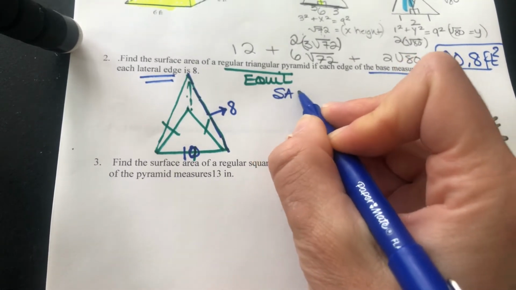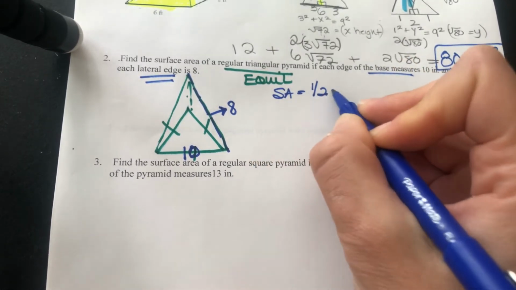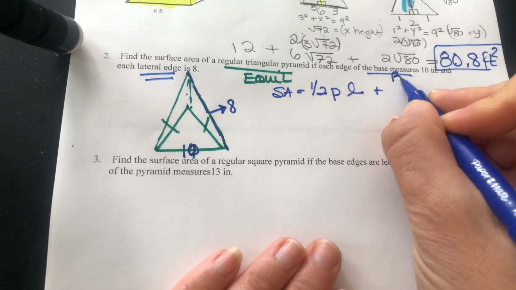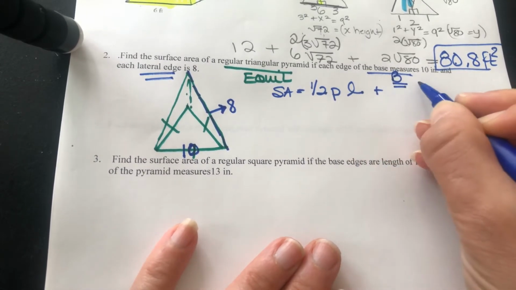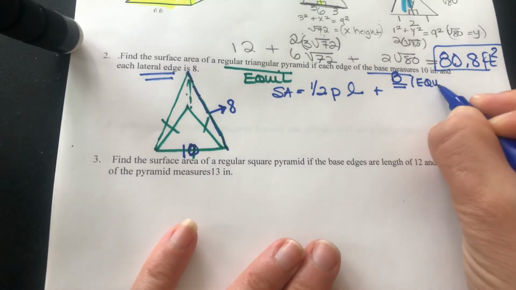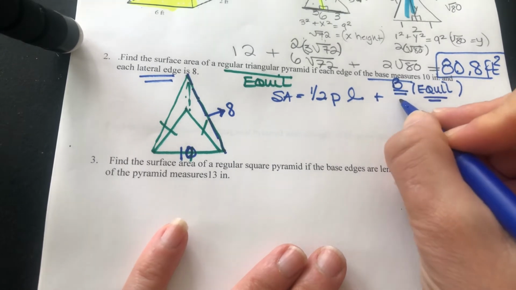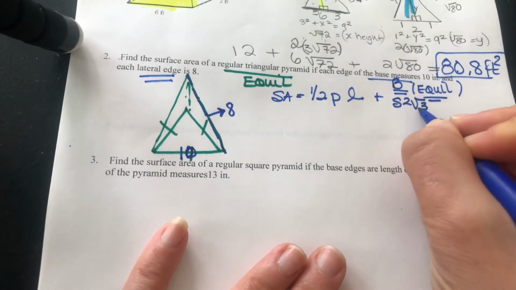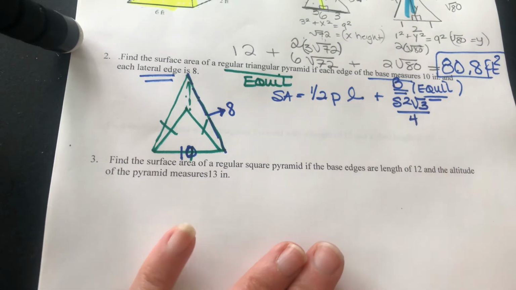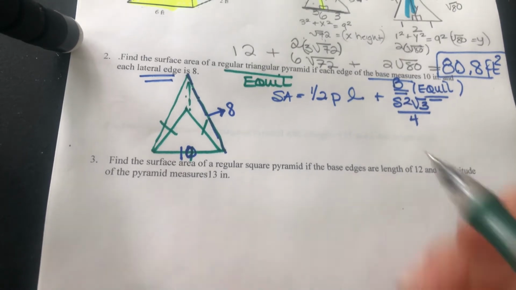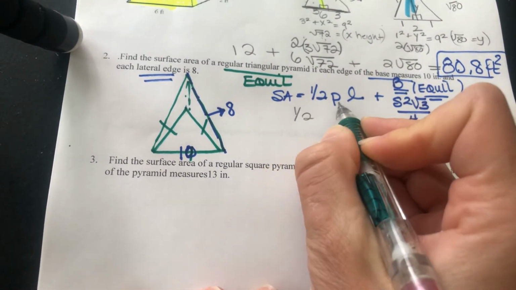Okay, let's write our formula. Surface area, 1/2 PL plus, well, since we know that this is the area of the base, let's replace the area of the base with a formula. If it's equilateral, make your life easy. You just learned this. The formula for equilateral is side squared rad 3 over 4. And it wants, we're going to say the exact. Okay? So let's put in the numbers that we know. So we have 1/2. The perimeter, well, that's an easy one. The perimeter is 30.